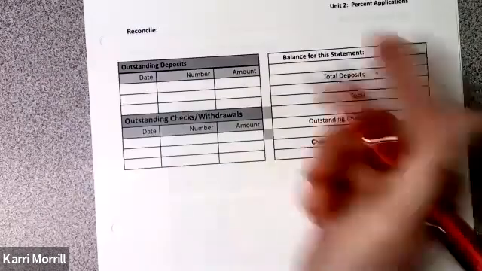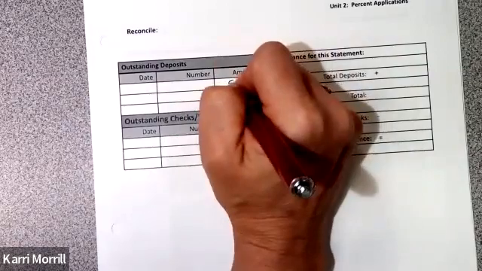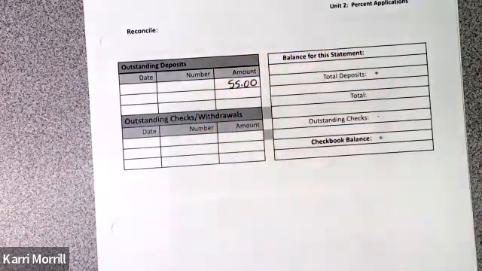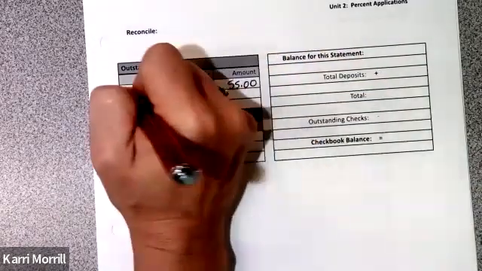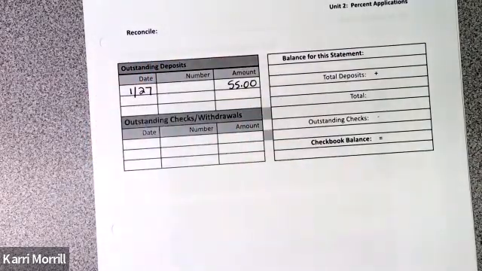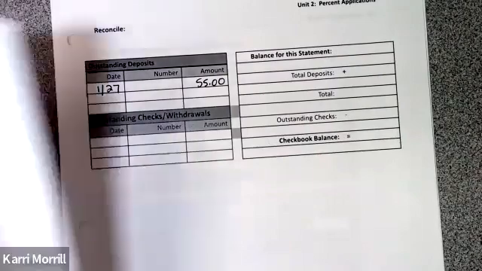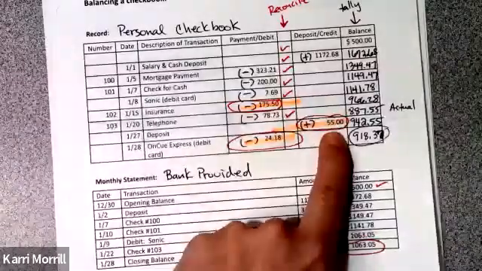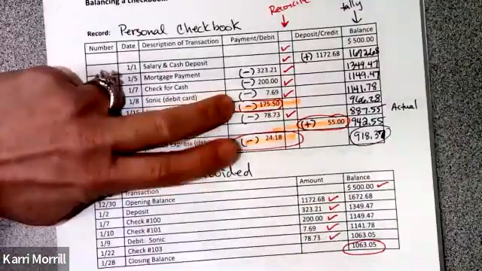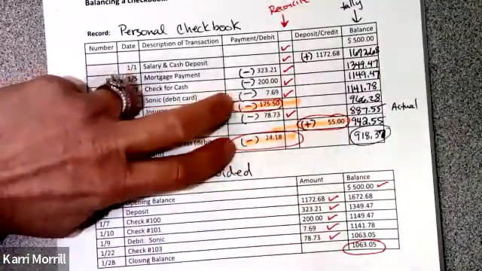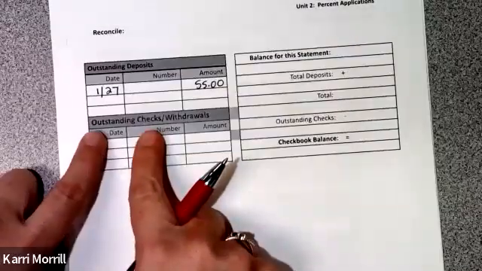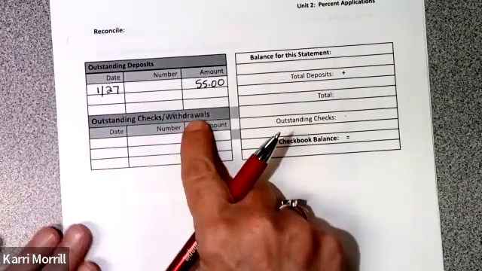So we're going to say, there's not a number on those. We're going to say $55. And that would have been on January 27th, if you want to write your date. Was there only one outstanding deposit? Yeah. There were 2 outstanding debits or payments, things where we were spending our money. So we're going to put those here, outstanding checks or withdrawals from your account.